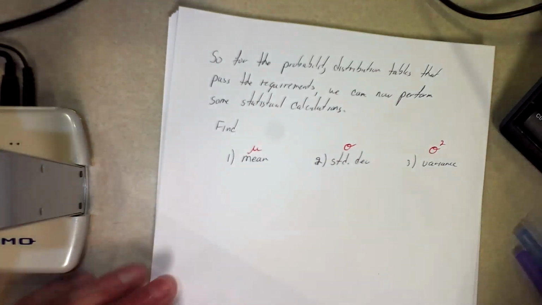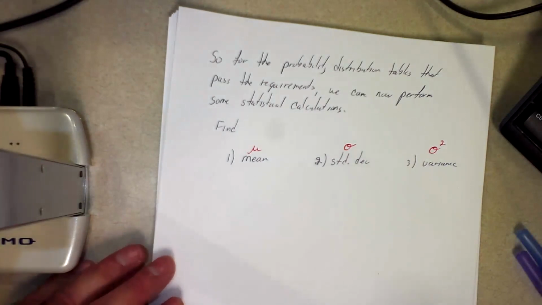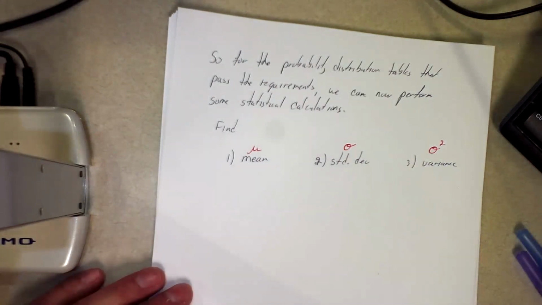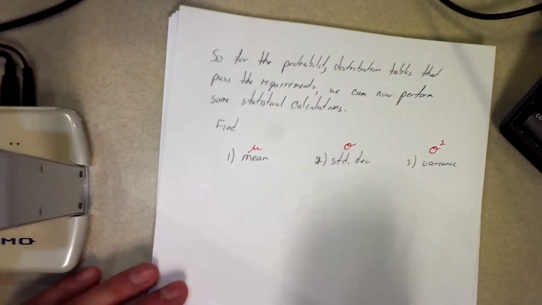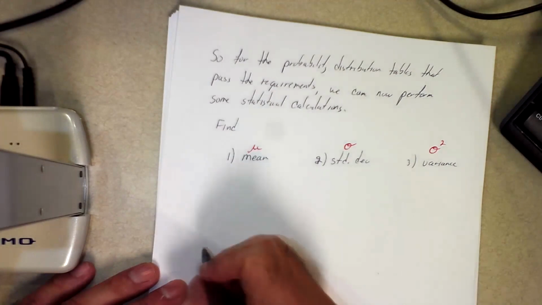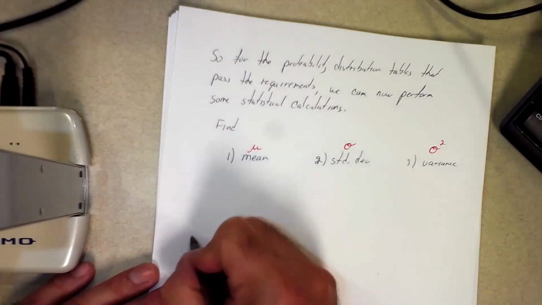All right, so the formulas that we're going to use are going to be a little bit kind of rough, but that's how they work. So I got to show you how they work. All right, so here's the formula for the mean.